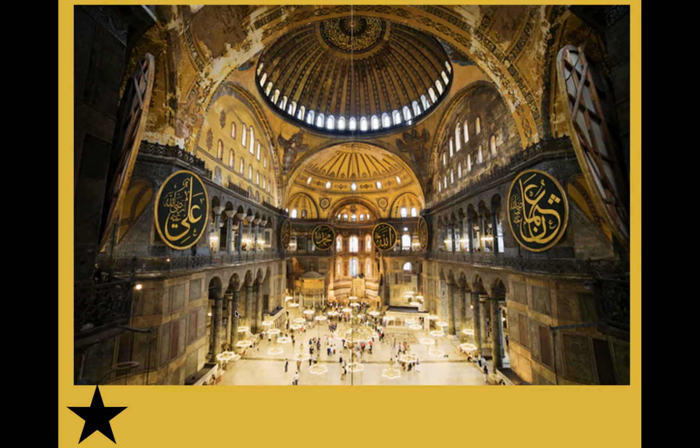And because of where it sits, it was constantly fought over and constantly argued over. This person wanted it, and that person wanted it, and this church wanted it, and that church wanted it. And in 1934, it became a museum.